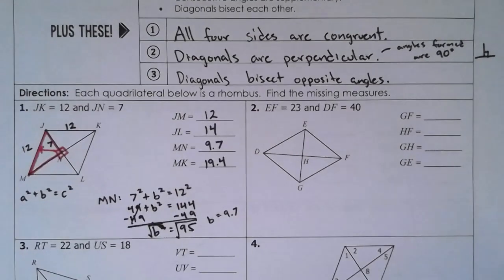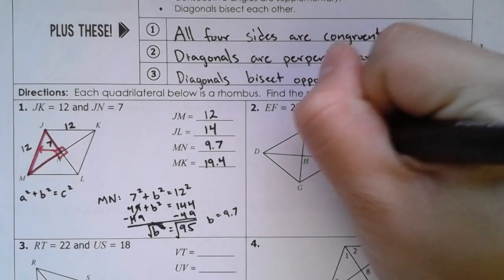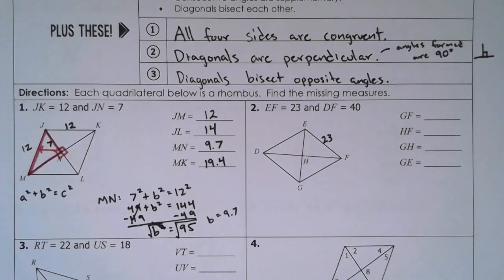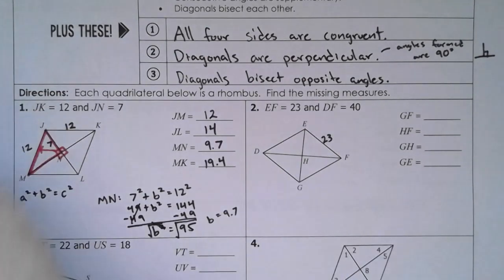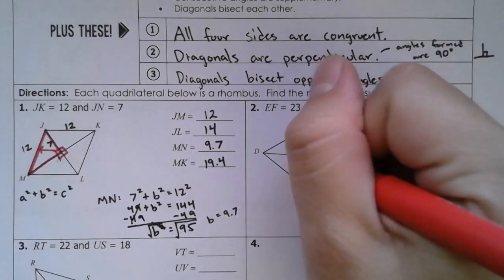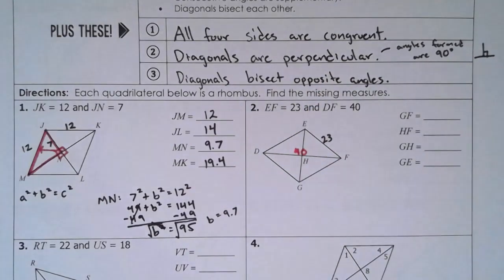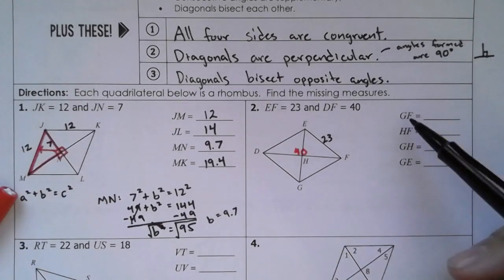Number 2, it says EF is 23, so right there. DF is the entire diagonal here, 40. So let me use red for this one. That one's 40. And it says, what is GF?